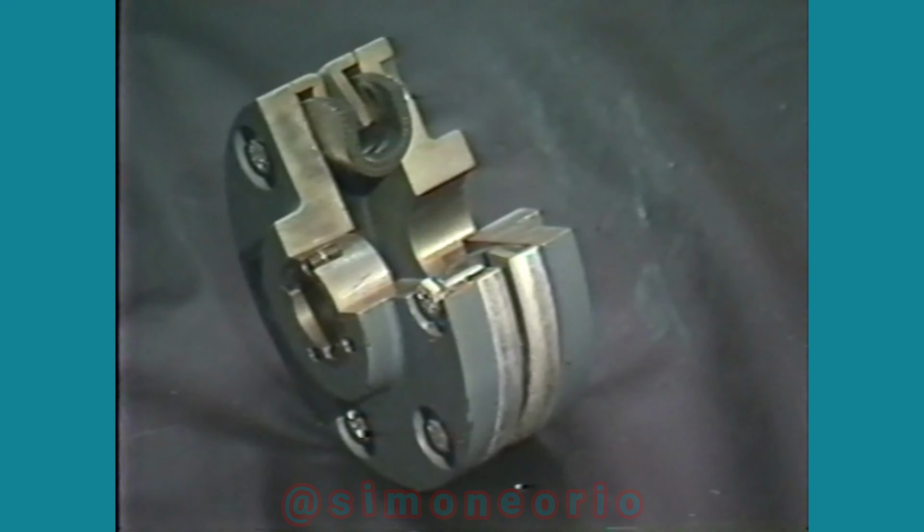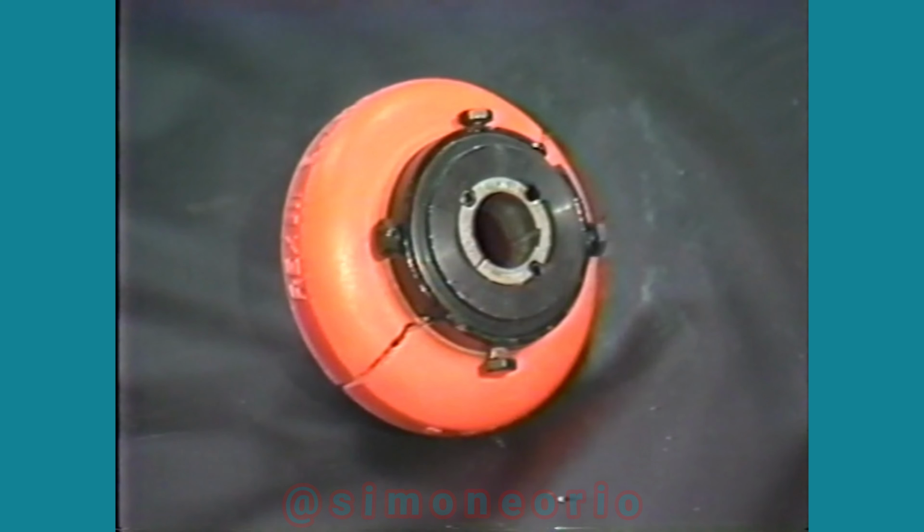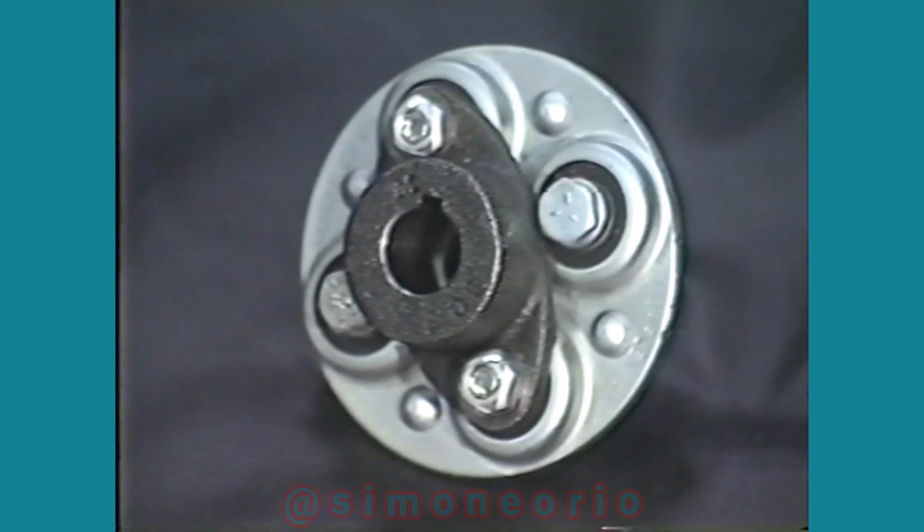This type with its center element also contained by shaft hubs and clamp ring. This type with the elastomeric element bonded to metal sleeves which bolt to the shaft hubs. And this type with the center member containing individual elastomeric elements connected by bolts to the shaft flanges.